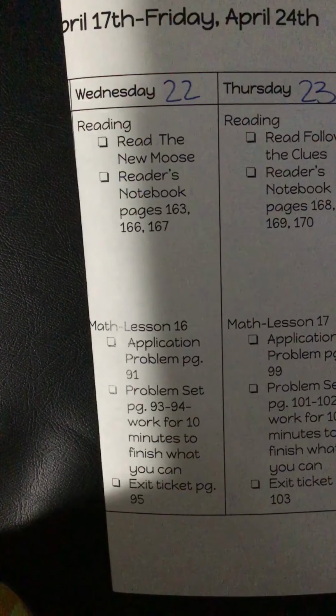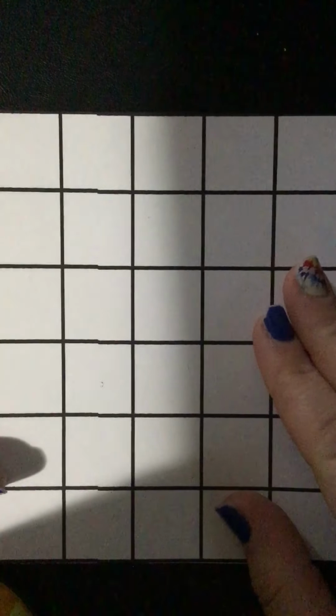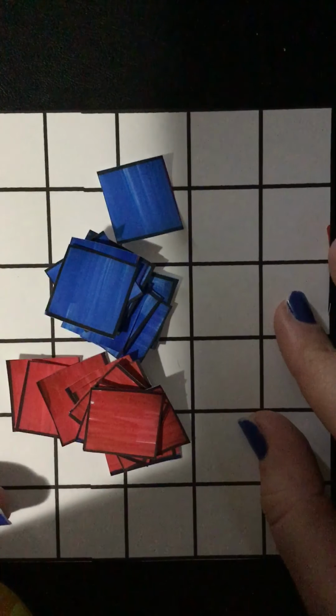Okay, for math, you have the application problem. I don't think there is an application problem. Then with our concept development, you're going to be using grid paper, and yours is going to be larger than what I have. I cut mine down because I'm using it in part of our lesson, and I colored some of my grid paper beautiful red and blue. Some of you will appreciate those colors, others probably not.